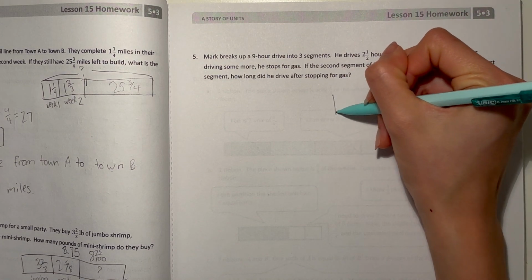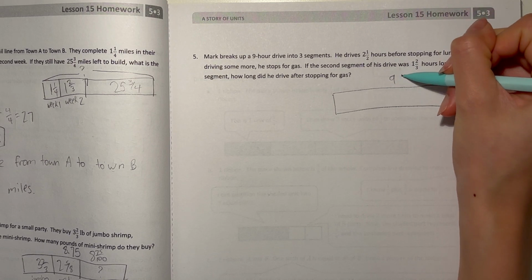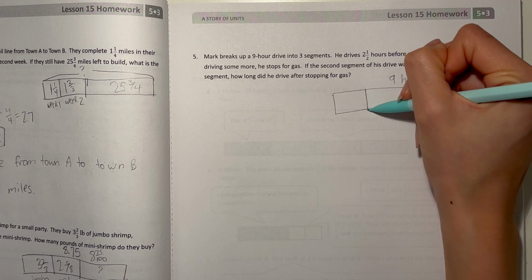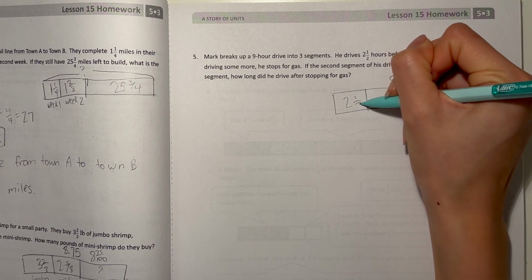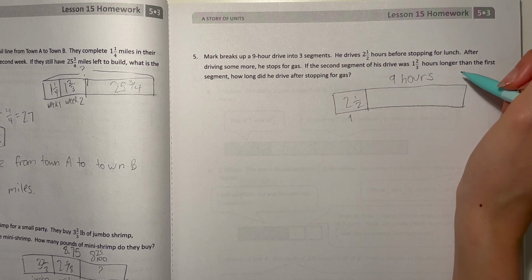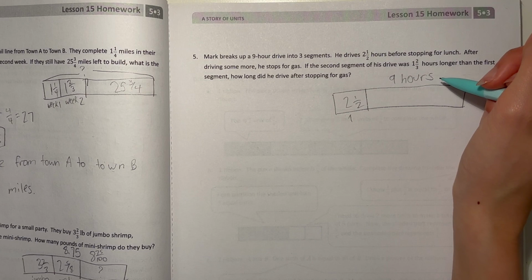Alright, so our tape diagram. We know the total is 9 hours. So first he drives 2.5 hours. So that's segment 1. And then he drives some more, the second segment, but we don't know how much.